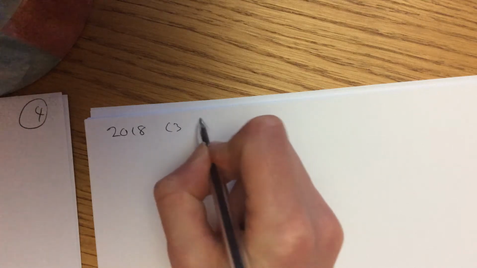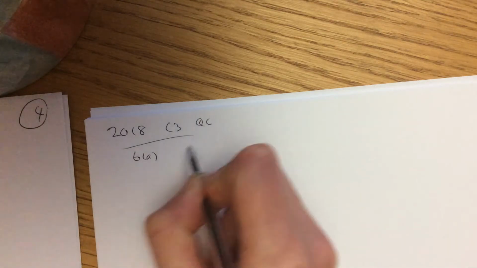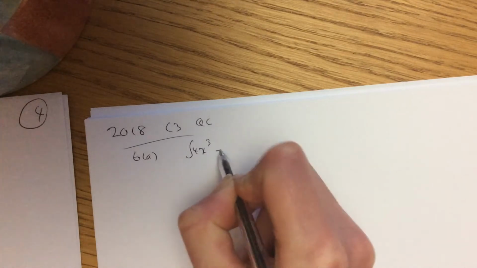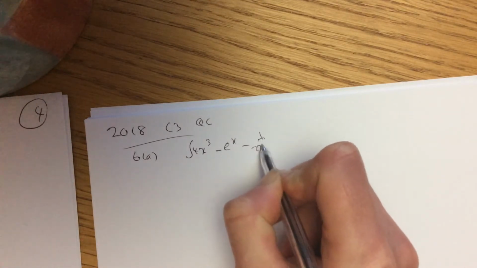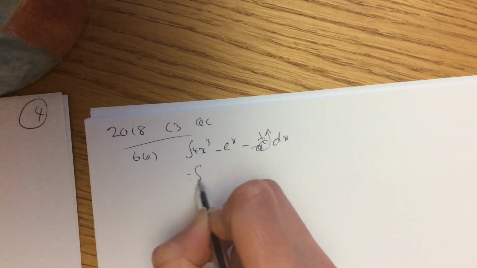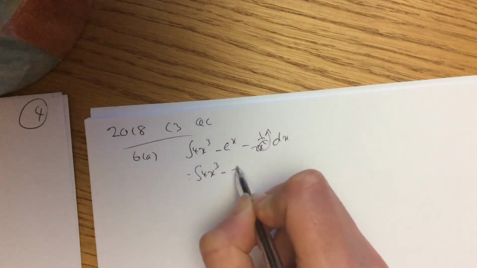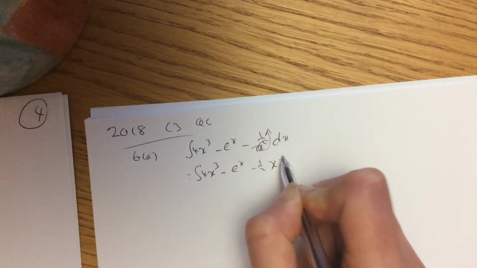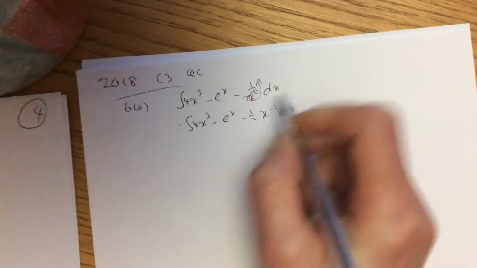Okay, C3, question 6, 6a. The integral of 4x³ minus e^x minus 1 over 2x² dx. I've got to bring this x² up. So it's 4x³ minus e^x minus a half x⁻² dx.